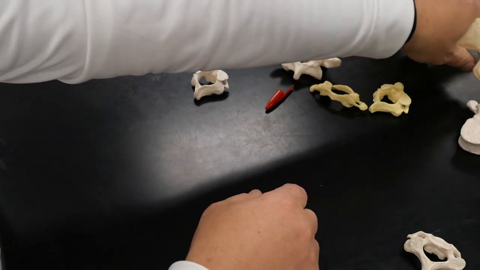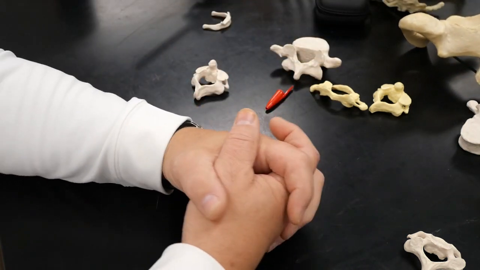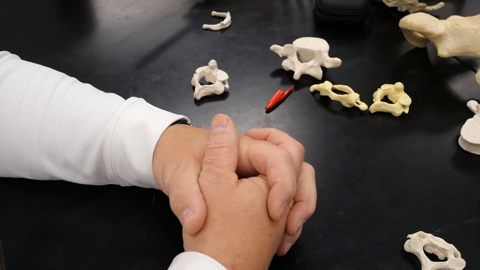All right, that should do it for the last video quiz. That should take care of everything for quiz 5, section 5, the torso and the pelvis and the vertebrae.